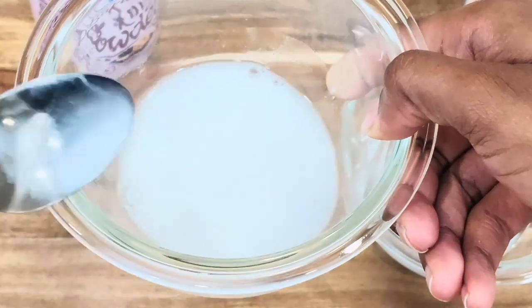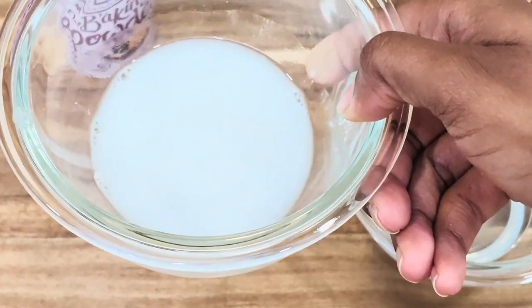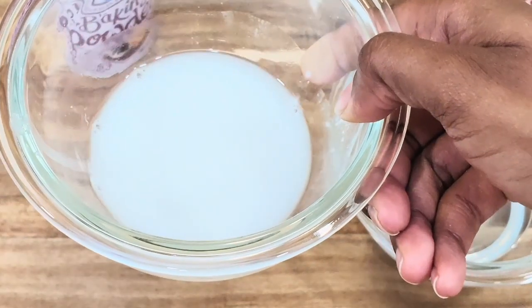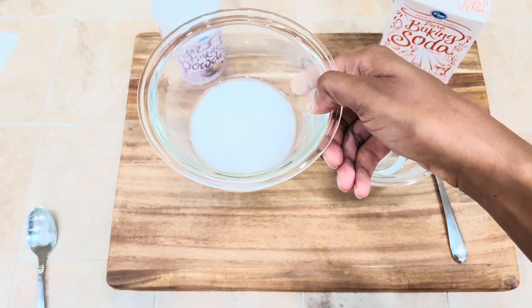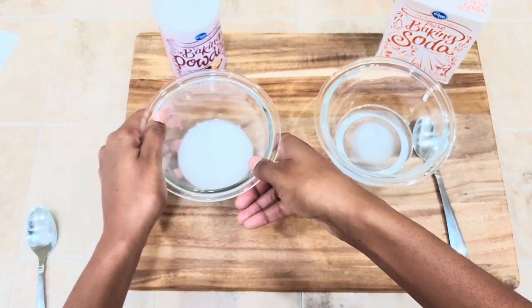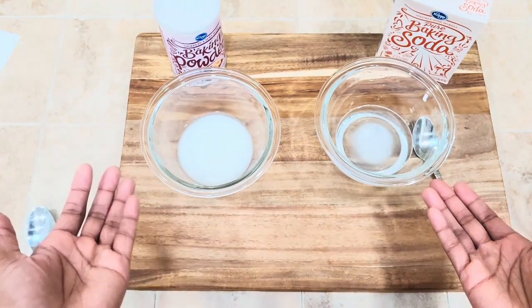So as you can see here, this experiment proves it. It shows that baking powder reacts with water, whereas baking soda does not. So they do have different purposes and different uses in our baking. So let's get back to our sugar cookies.